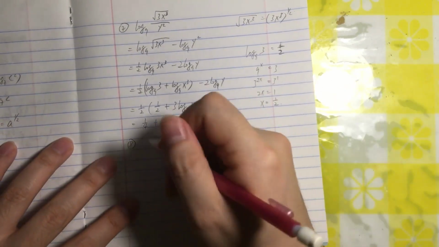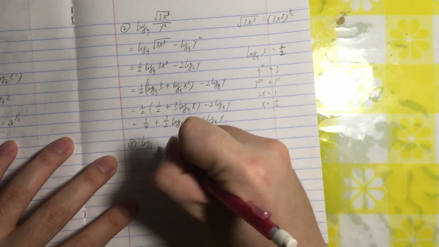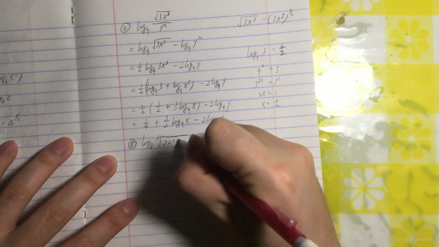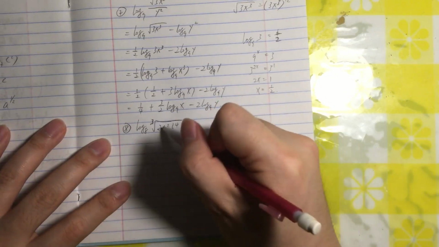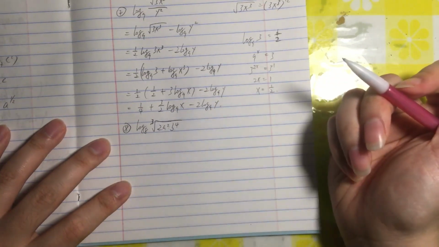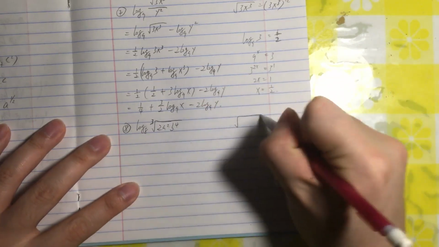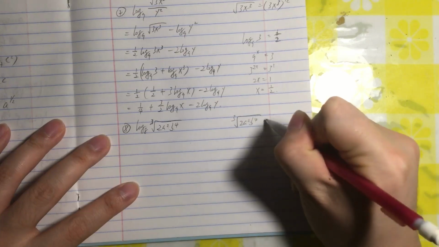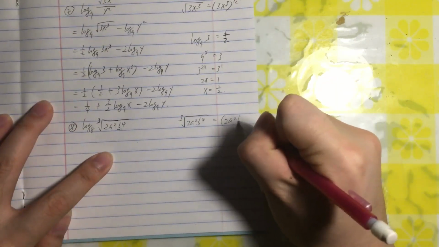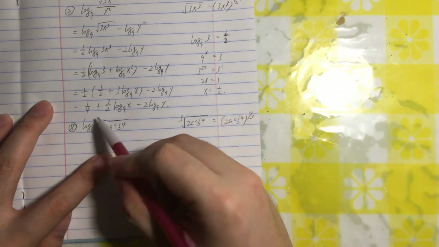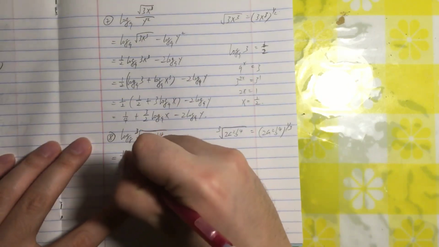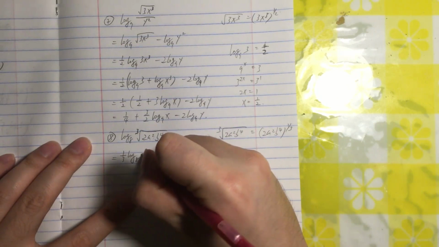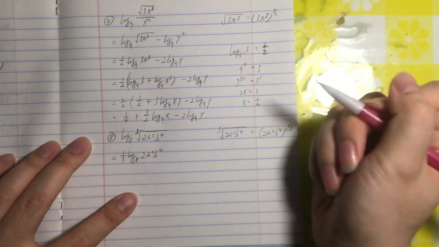Next example, expand log base a of cube root of 2a squared b to the power of 4. So first of all, we have an exponent here. The cube root of 2a squared b to the power of 4 can be rewritten as 2a squared b to the power of 4 raised to 1/3. Then, by the third law of logarithm, we can bring the exponent to the front. I get 1/3 of log base a of 2a squared b to the power of 4.